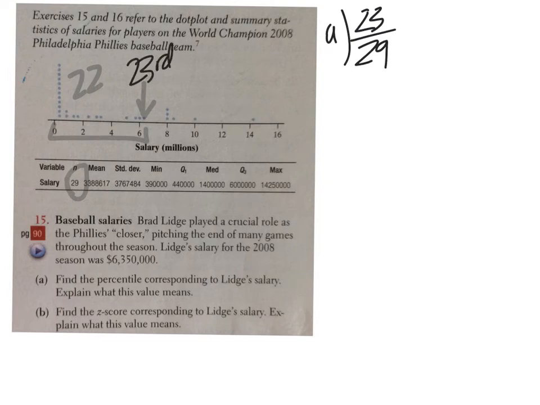So 23 out of 29 gives me the percentile for the new one. That's the 79th percentile. So his salary was, it says explain what this value means, at or above 79% of the baseball players.